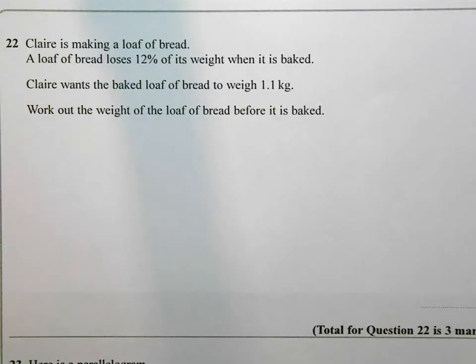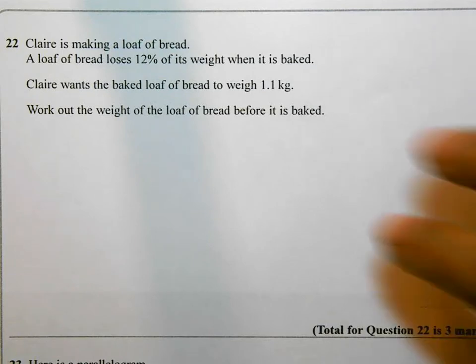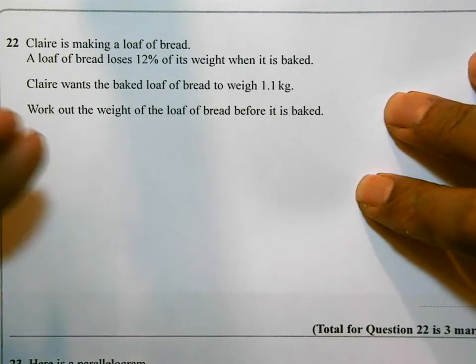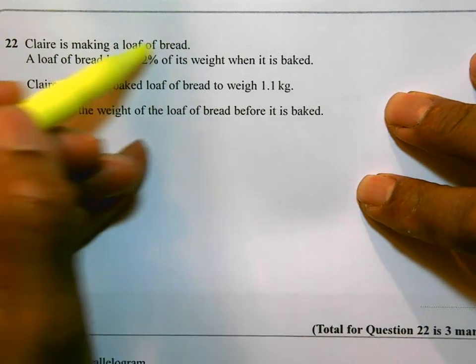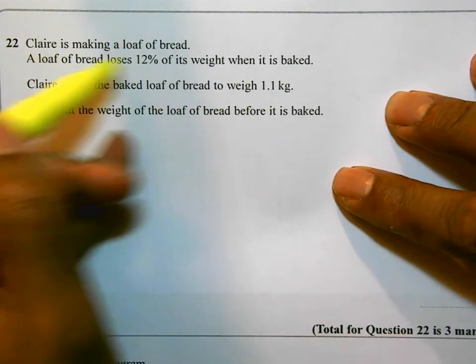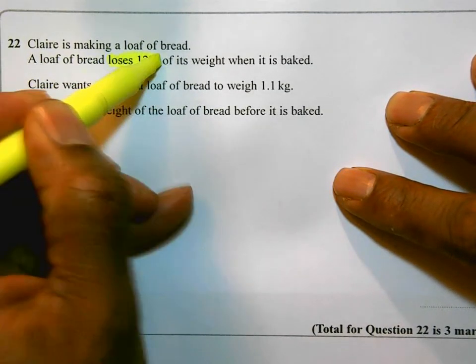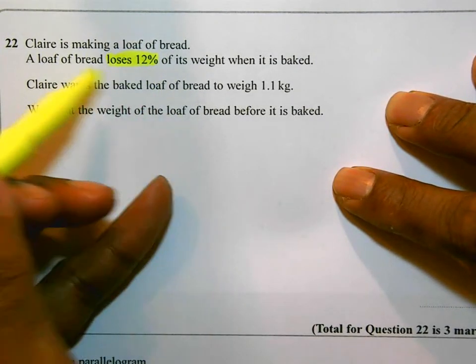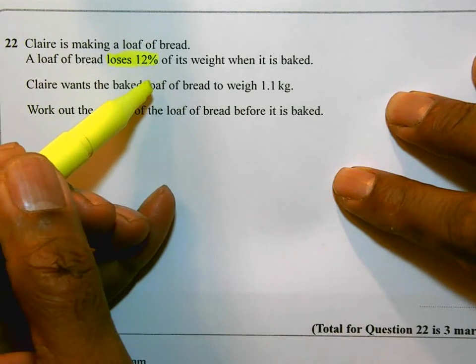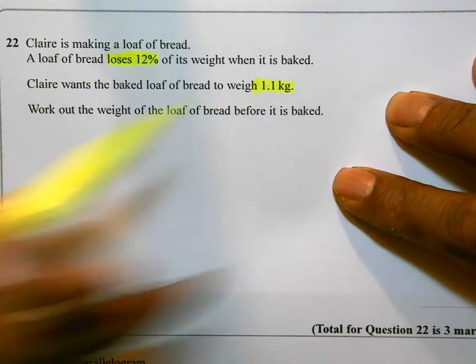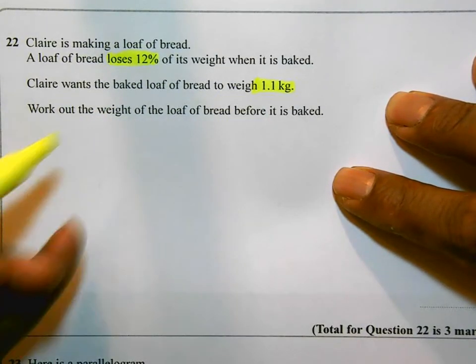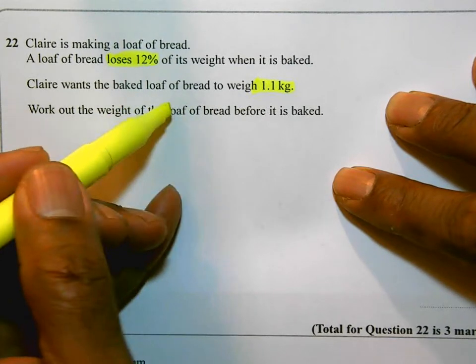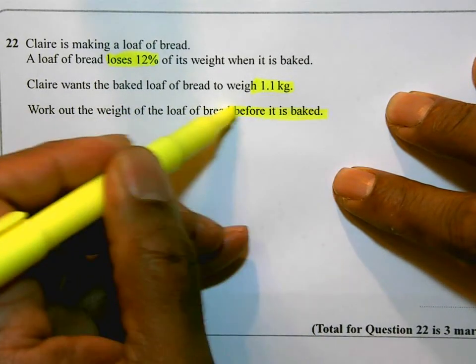Okay, this is question number 22 on the June 2015 calculator paper. Question 22 says, Claire is making a loaf of bread. A loaf of bread loses 12% of its weight when it's baked. Claire wants the baked loaf of bread to weigh 1.1 kilograms. Work out the weight of the loaf of bread before it is baked.